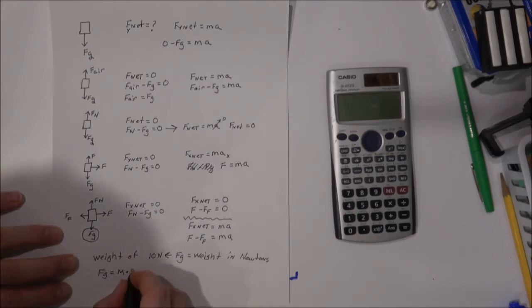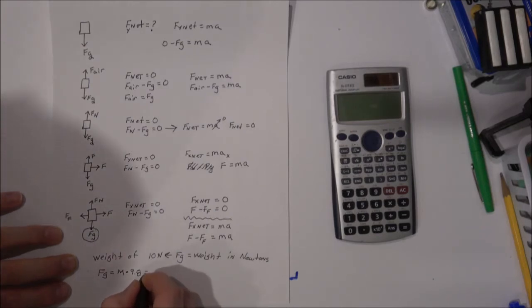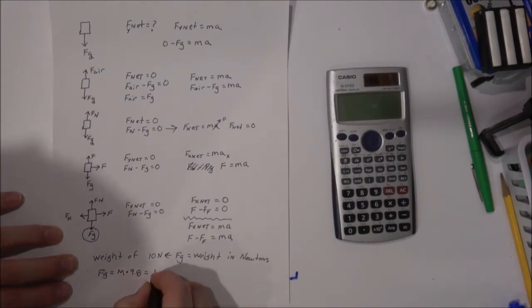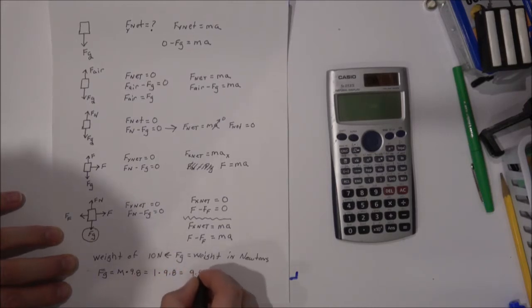Well, on Earth, it's 9.8, which is the same thing as the acceleration due to gravity, or the free fall acceleration. So force of gravity for a 1 kilogram object would be 1 kilogram times 9.8, which would give me 9.8 newtons of force.